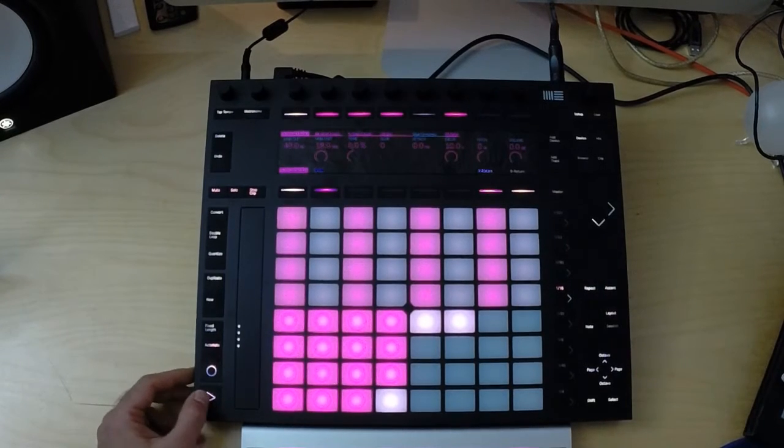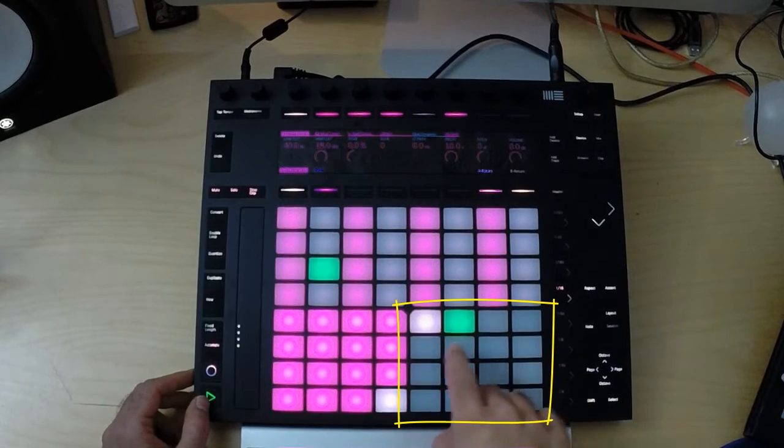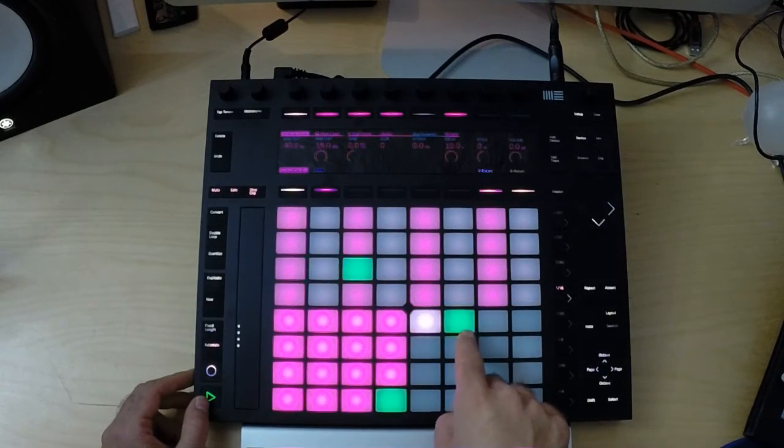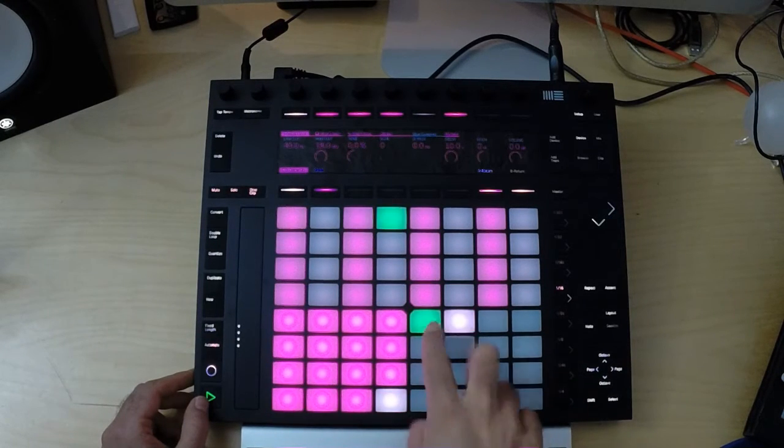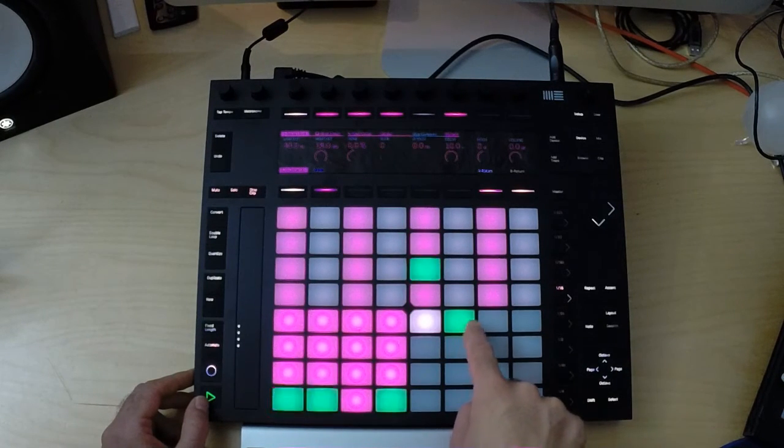Okay, so let's push play. And there you have it. You've got your very, very first basic beat to get you going on the Push sequencer. Now, I'll leave this playing for the moment. If you take a look here, these colors keep switching back and forth. That's because it's basically showing you this is a 2-bar loop, and the green light is basically showing you where you are in the 2-bar loop.